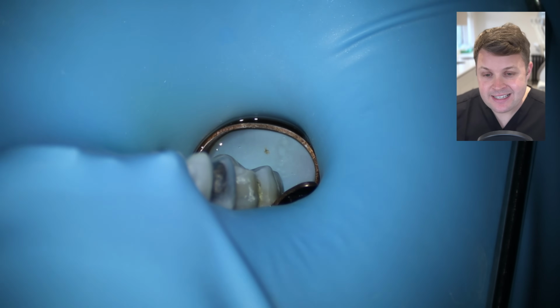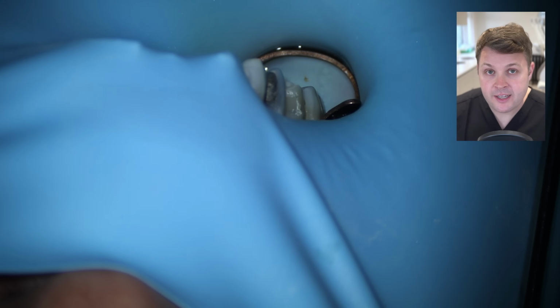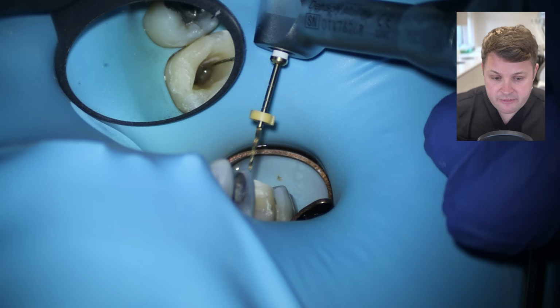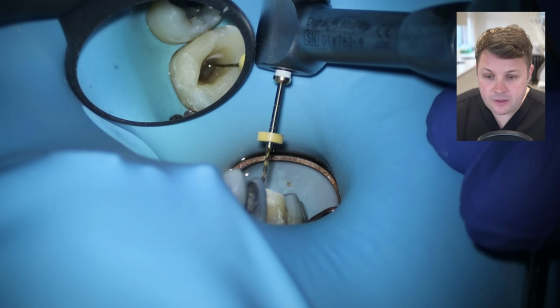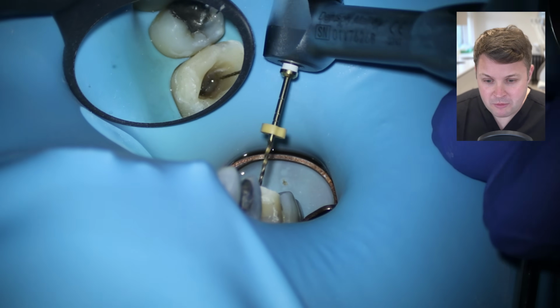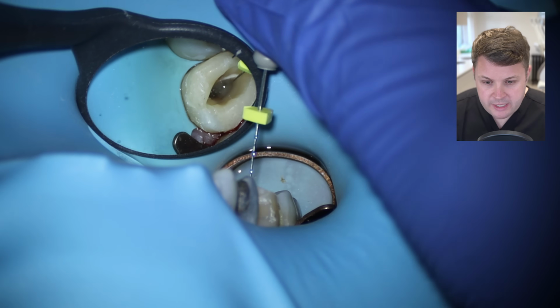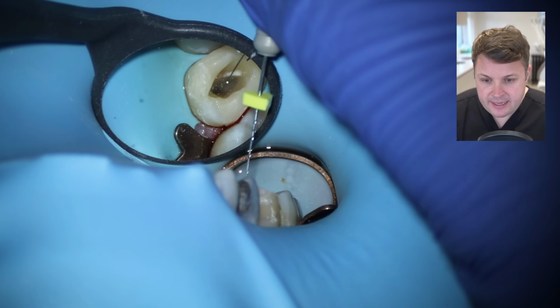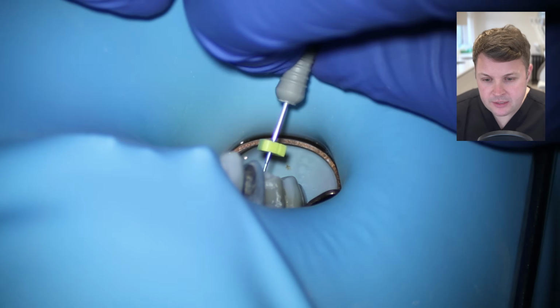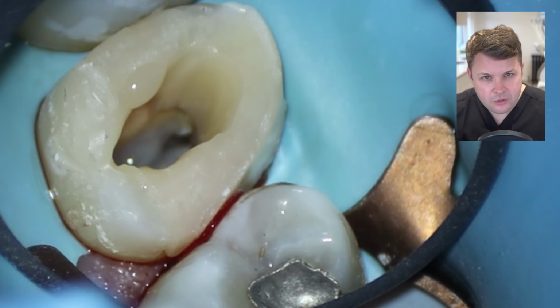I'm going to get a size 15 glide path file, measure it to 17, and then give it a little bit of a shape out. And then don't forget to do our recapitulation. Once we have recapitulated, I just have a little look at this MB, and the MB orifice is looking a little bit unusual.